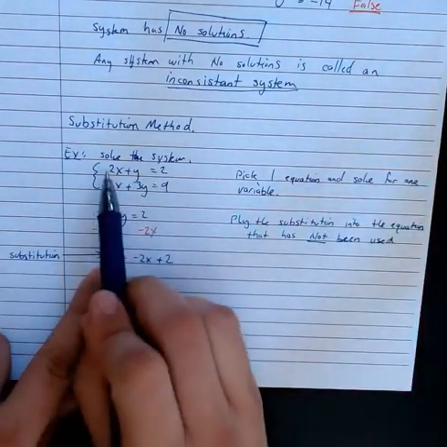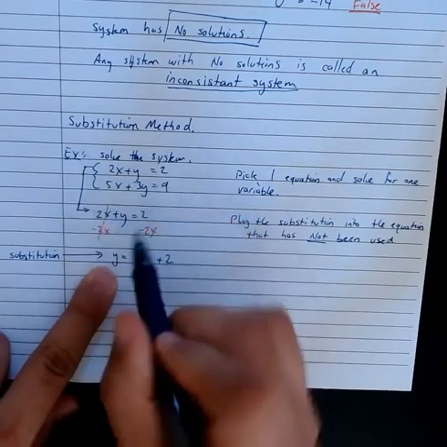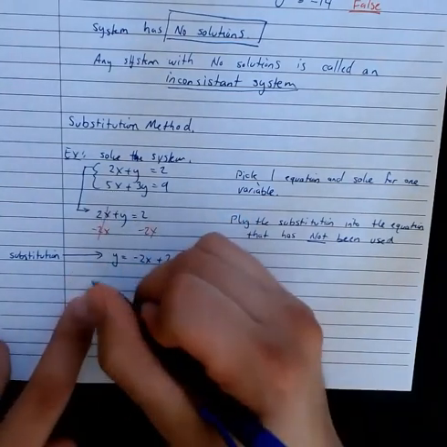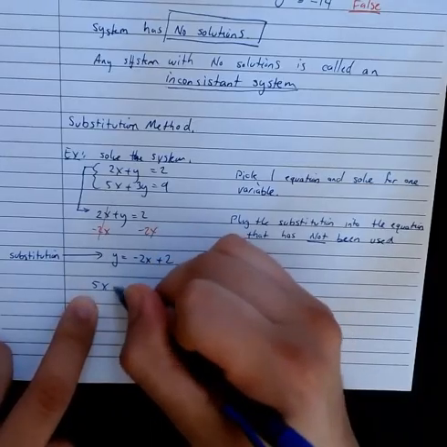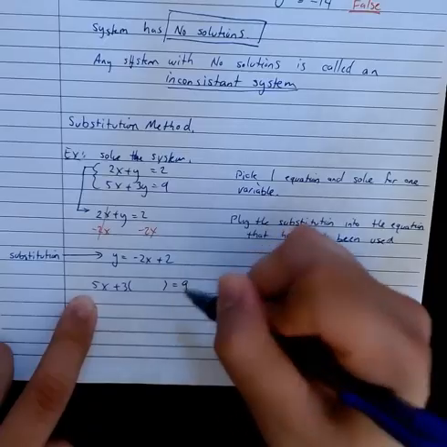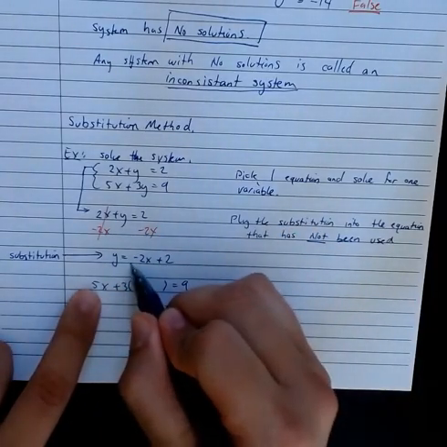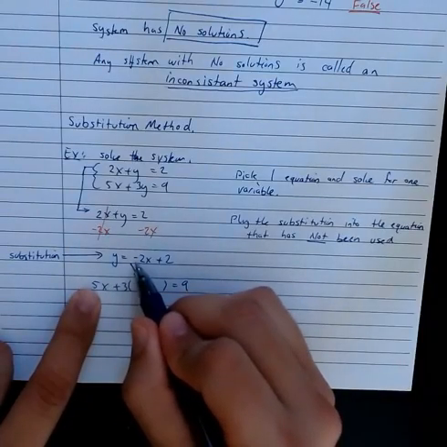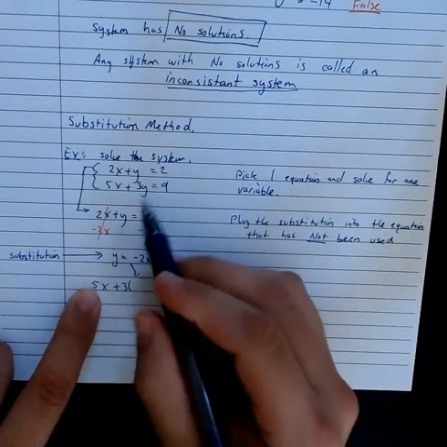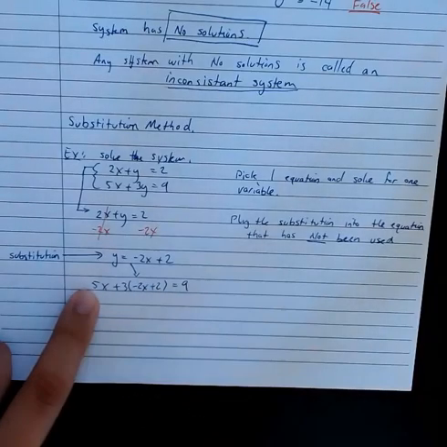So here we used this top equation to find our substitution. Now we want to use the bottom equation. All right, so here we go. 5x plus 3y is equal to 9. But here, instead of writing it as a y, I'm going to plug this in. y is equal to negative 2x plus 2. So instead of 3y, I'll say 3 times negative 2x plus 2.